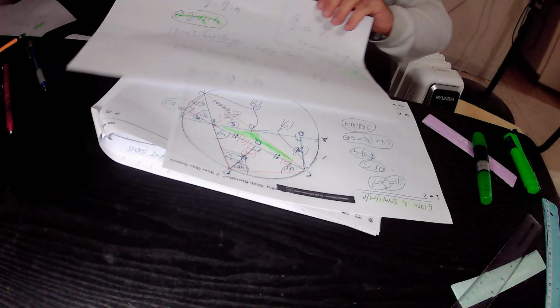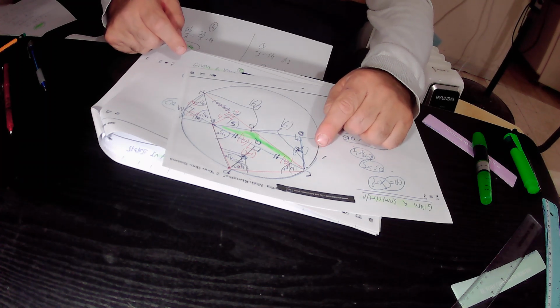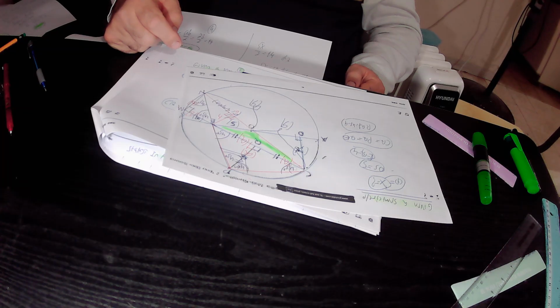So we found out that the length of this line segment CD is equal to x, which is 28 over 5 units. In terms of numbers, it is equal to 5.6 units. Okay, thank you very much.